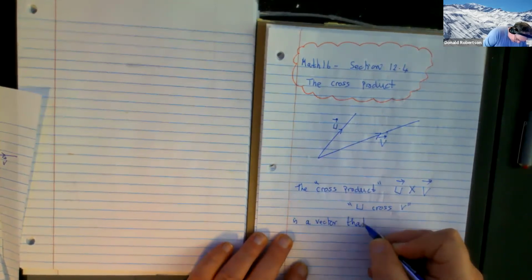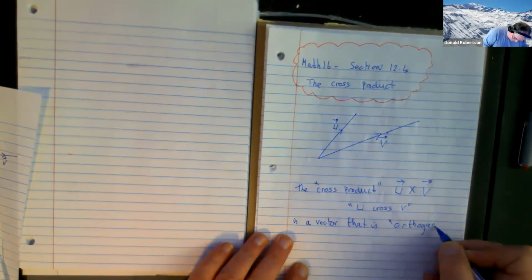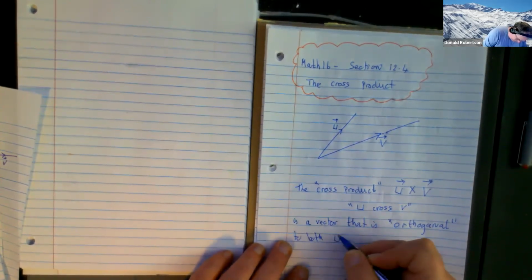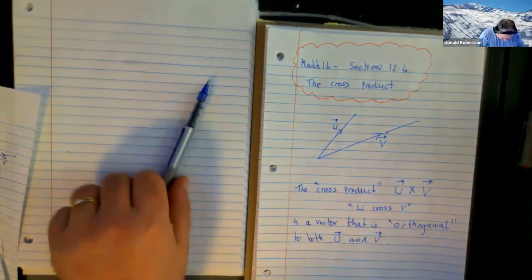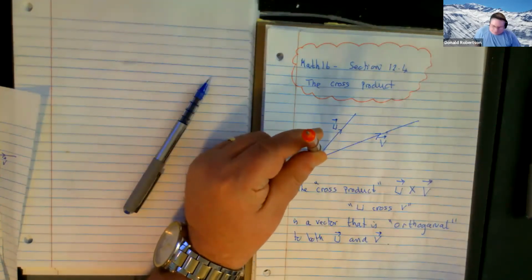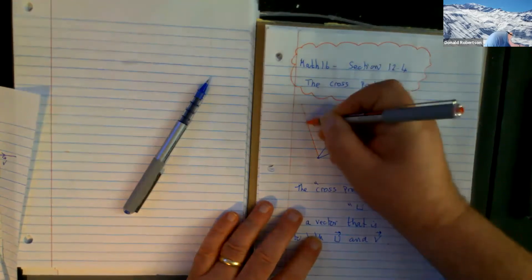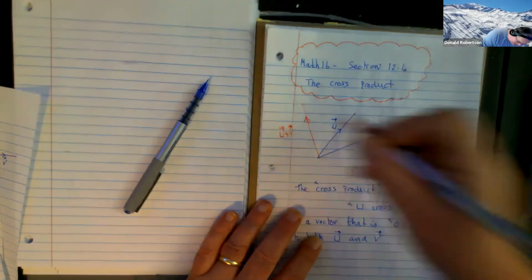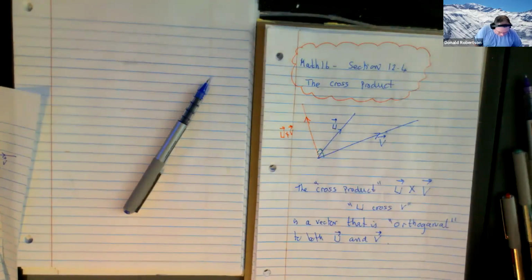that is, I'm not using the fancy word, orthogonal, right? It's at right angles to both U and V. So when you get a cross product of, say, these two vectors, that red vector would be an example of it. Can you see that it makes a right angle, right? It's orthogonal to both. So I'll try and draw it here. This is what U cross V looks like. It has the property that it makes a right angle with U and V.